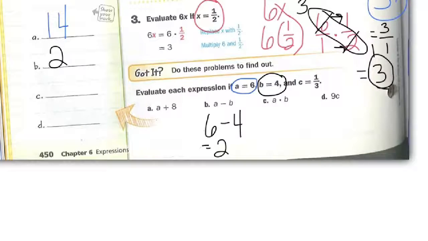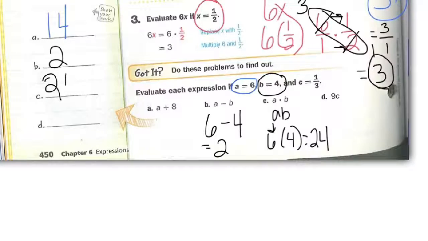Letter C says A times B. In this case, they're using the dot to represent multiplication. They also could have written it just like this, AB, and that would mean multiply A times B. So let's go ahead and do that. Where we see the A, we put the 6. Again, the B is equal to 4. 6 times 4 is 24. So you should have gotten 24.